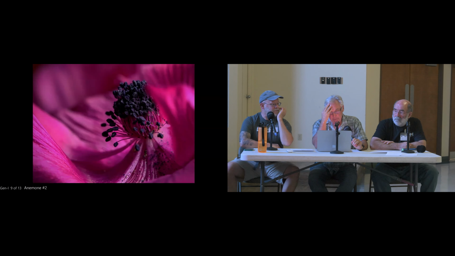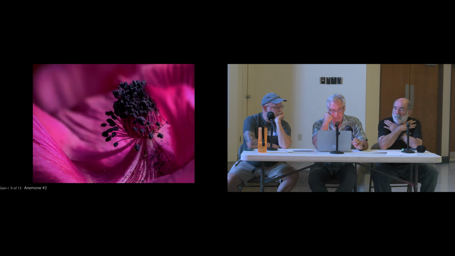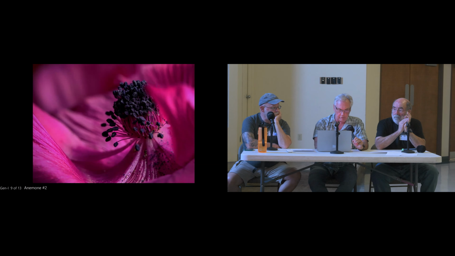This is one we had a lot of discussion on. There's some beautiful elements on this. I'm going to call it the stamen, the middle part with all the pollen and all the center parts, beautifully focused. You have some beautiful texture that leads into it from the left to the right.